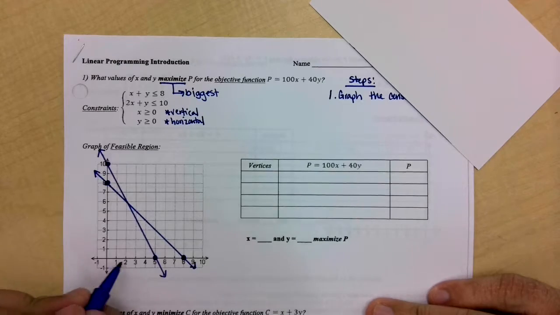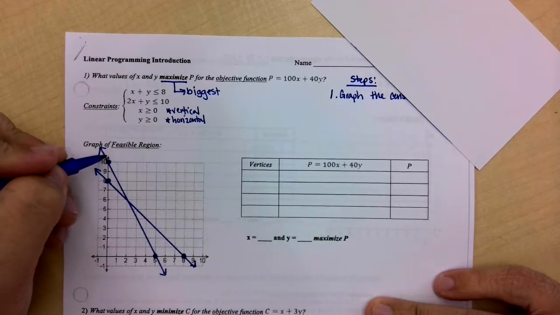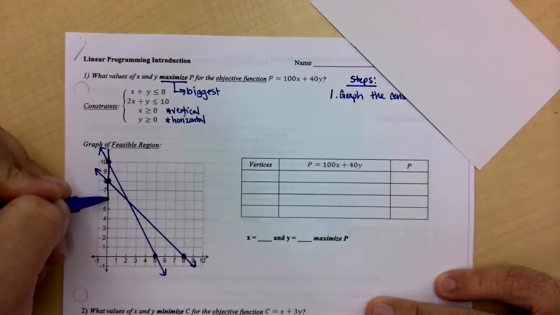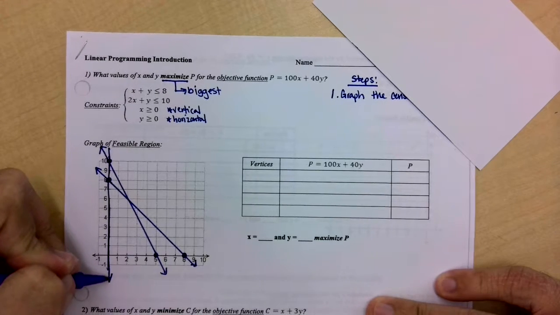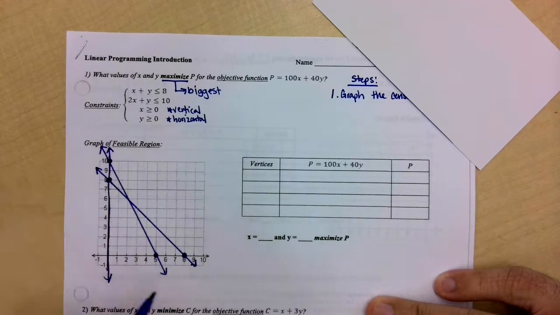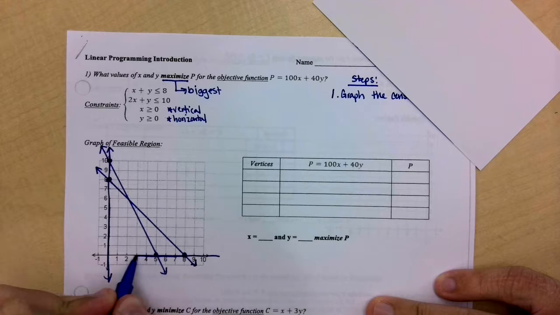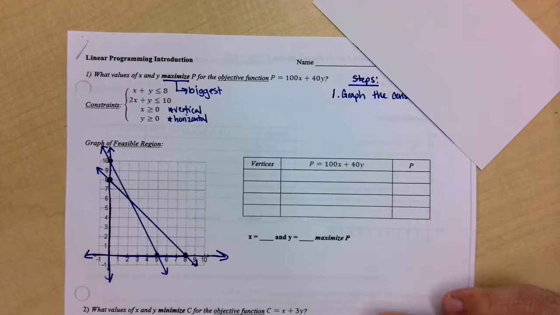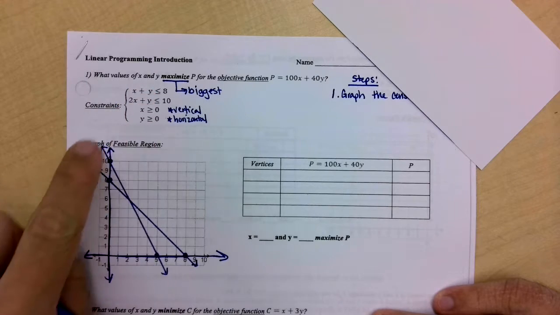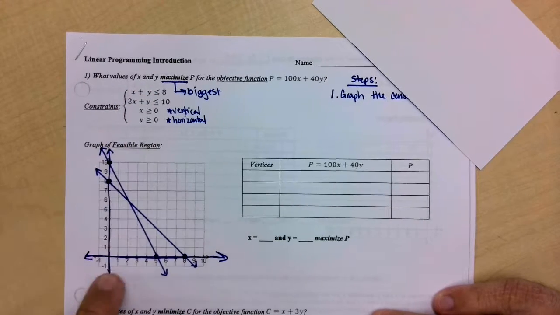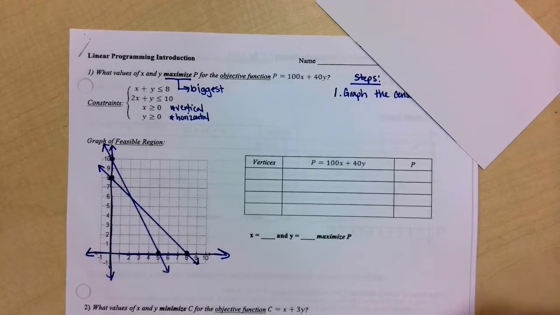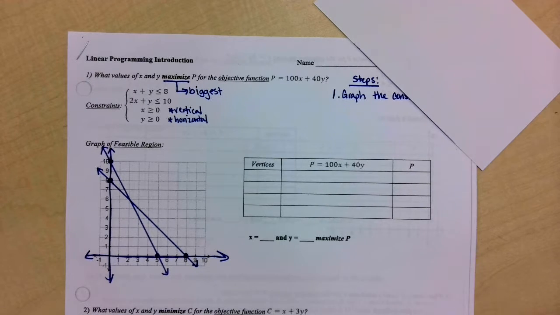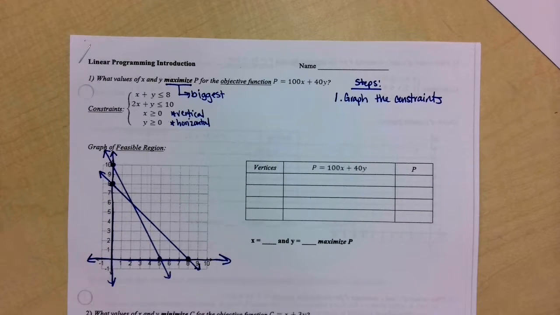So this tells you that you've got something vertical at 0 and you've got something horizontal at 0. And so you've got 4 rows to your constraints. You're going to need 4 different lines as you go through with this. So that's step 1, is just to graph each of the constraints.